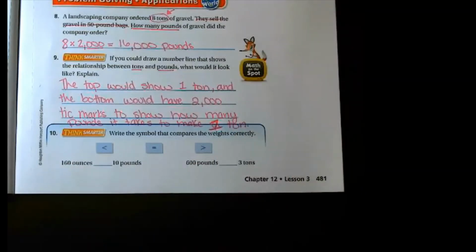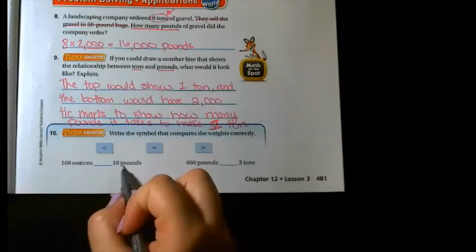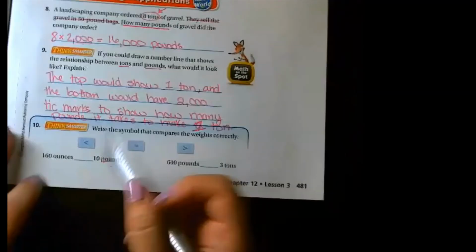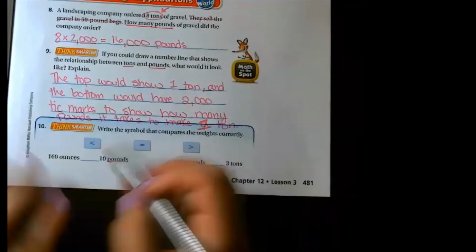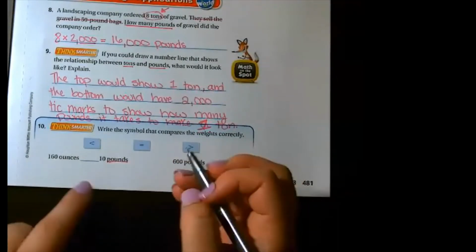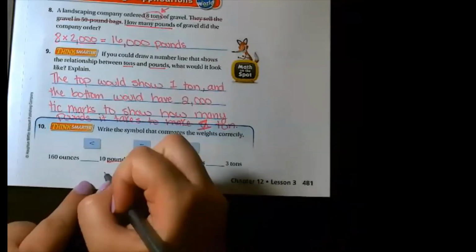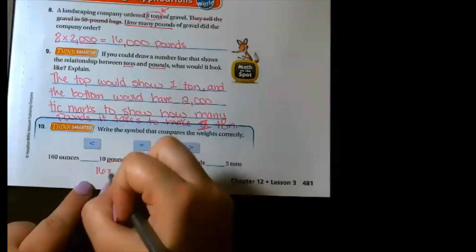Okay. For number 10, it says write the symbols that compare the weights correctly. So our first one has 160 ounces and 10 pounds. Now pounds are bigger than our ounces. We kind of flip-flopped which side had the bigger one on it. Pounds are bigger than ounces, so I need to change this pounds into ounces. Remember that we multiply by 16 when we are going from pounds to ounces.